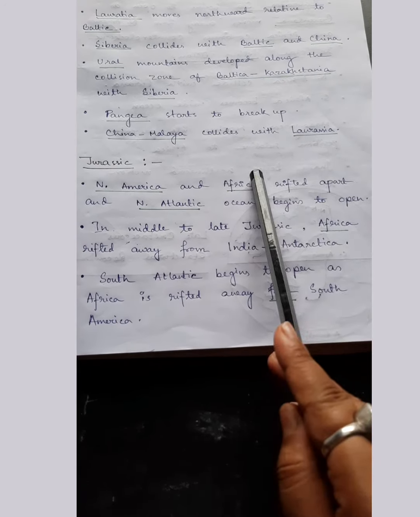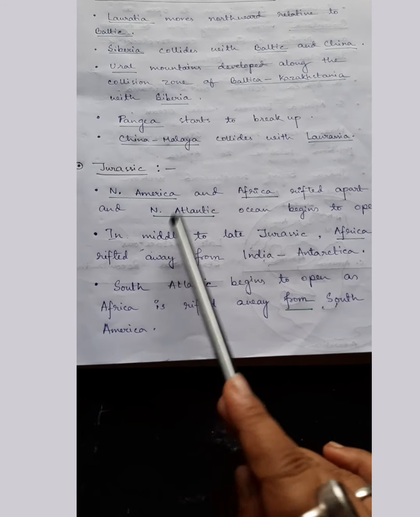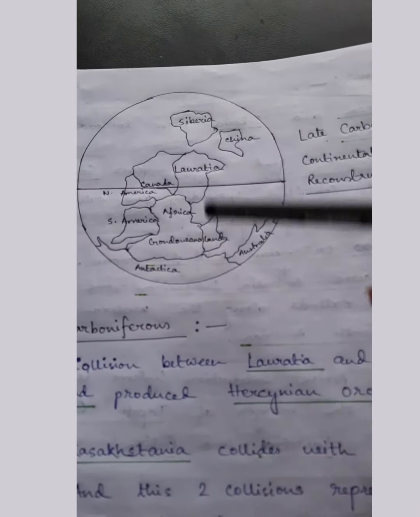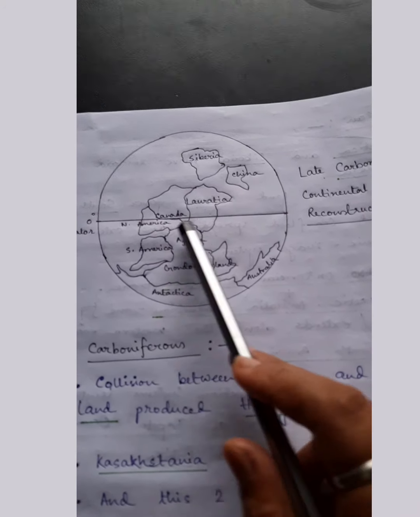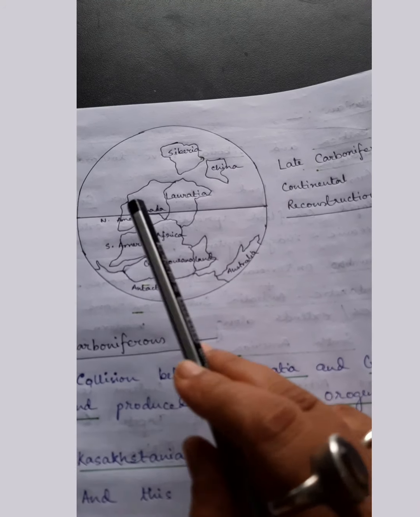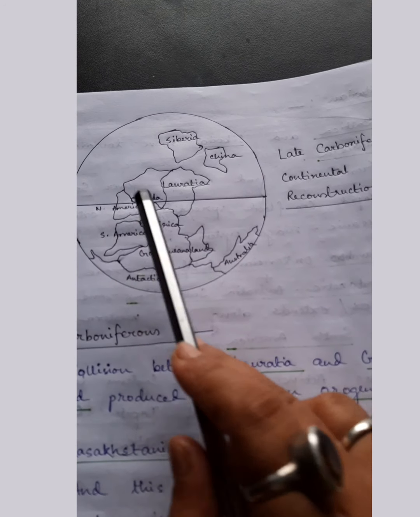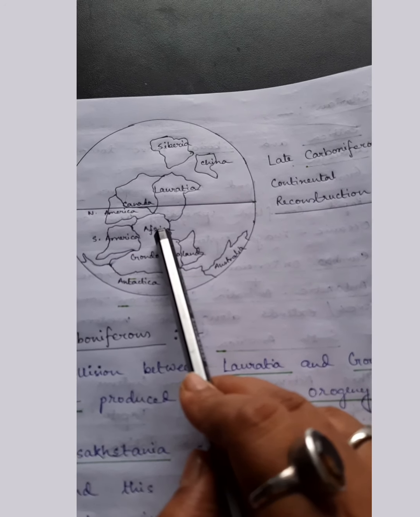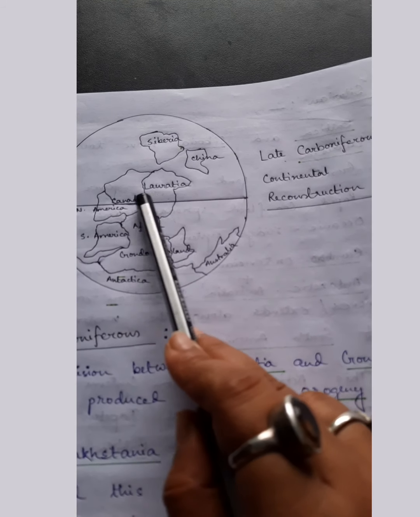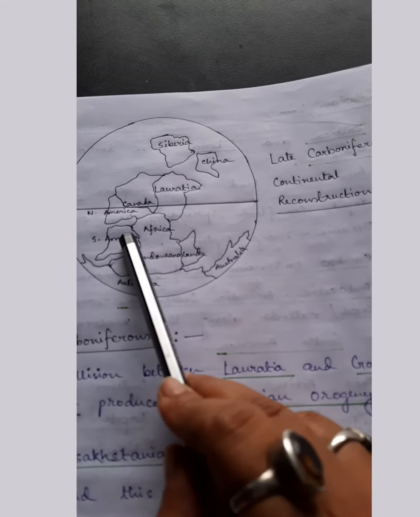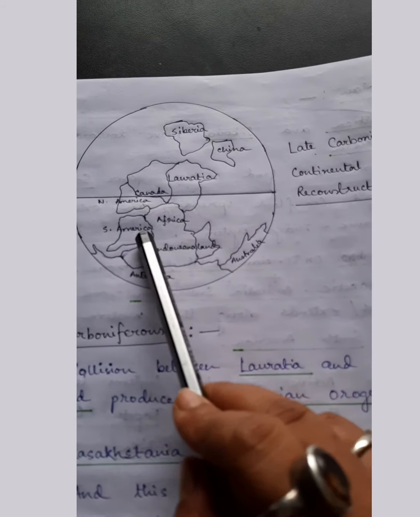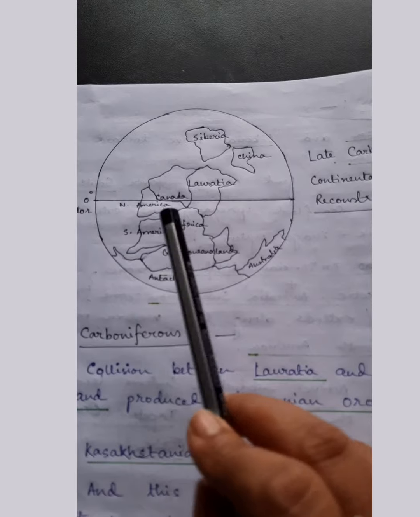North America and Africa rifted apart, and that's why the North Atlantic Ocean begins to open. You can see this picture. North America, Africa and South America were all connected with Africa. When in the Jurassic period North America started to rift apart from Africa, the North Atlantic basin was created, and when South America rifted from Africa, the South Atlantic basin was created. So it is a quite simple explanation of what occurred in the Jurassic period.